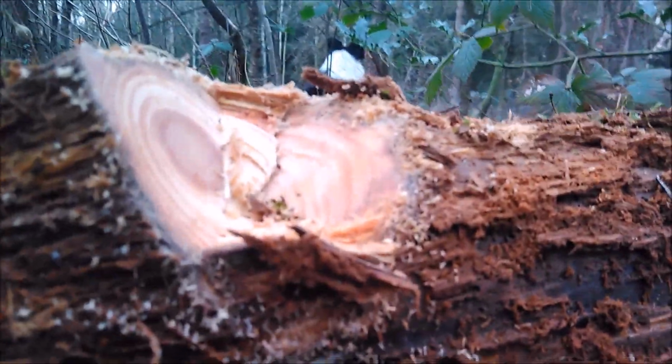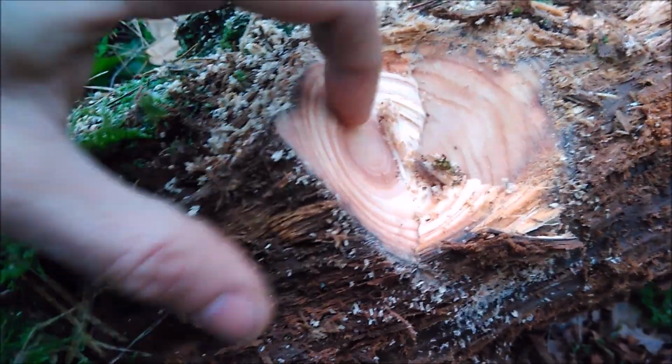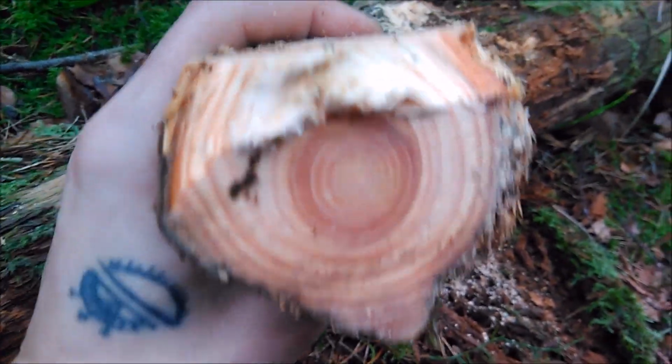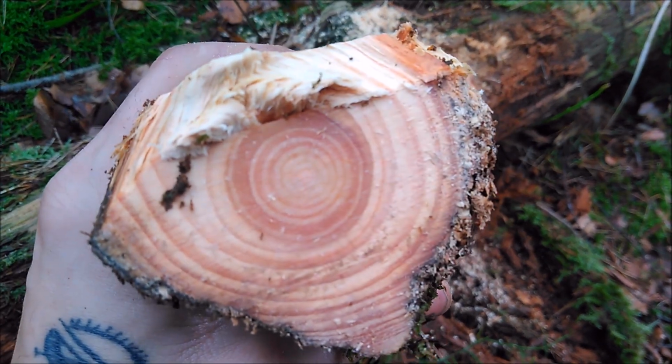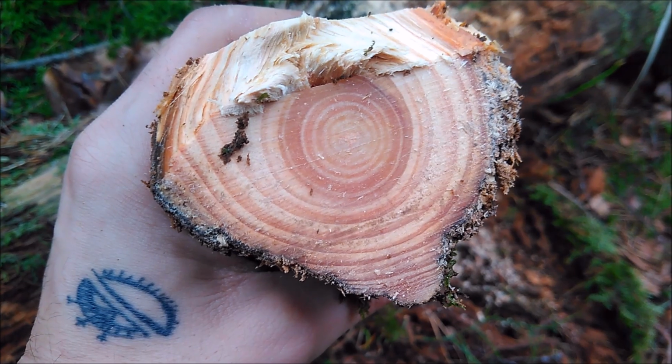As you see, I cut it in a V-notch. The advantage of that is you go deeper into the stem to get out the good wood. This is the result. It's not as saturated as the piece we saw earlier, but this is fine quality.